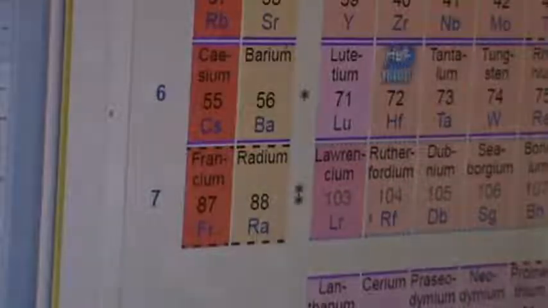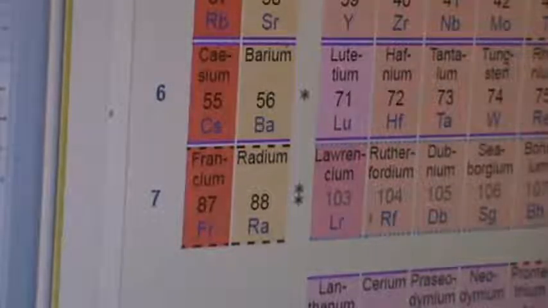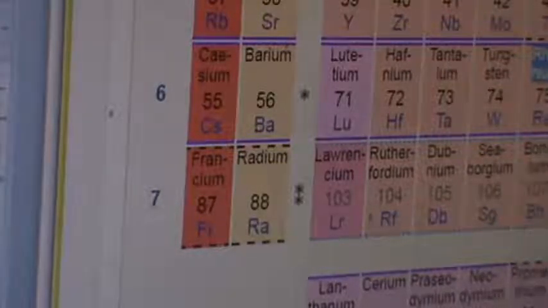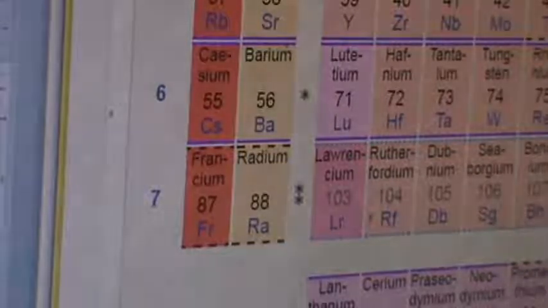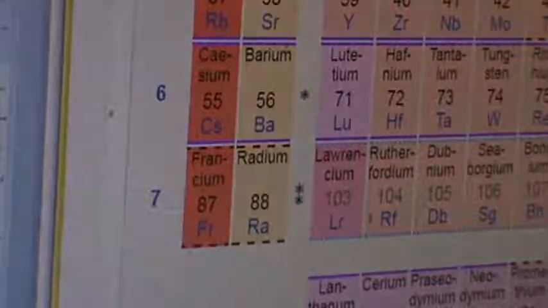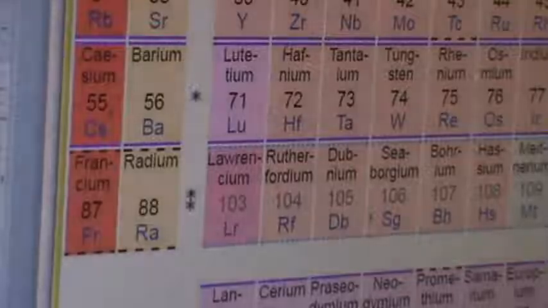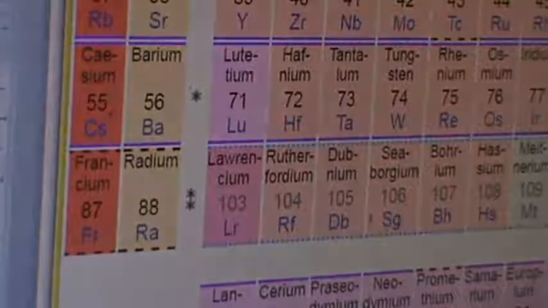Actinium, hafnium, Holy Ghost. Tantalum, Holy Ghost. Tungsten, there's a famous one, Holy Ghost. Rhenium, Father. Osmium, Holy Ghost. Iridium, Jesus. Platinum, Father. Gold was Jesus, we saw that. Mercury, Father. Thallium, ooh, lead.